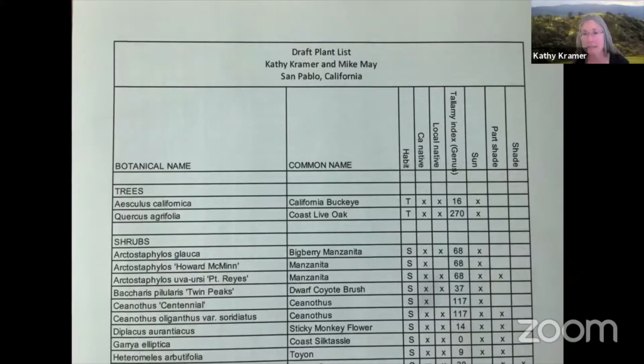So as I was looking, and this is a list for discussion between my husband and I and the team at 4 Dimensions, I was looking for the plants that have the highest number of moths and butterflies that can lay eggs on it.